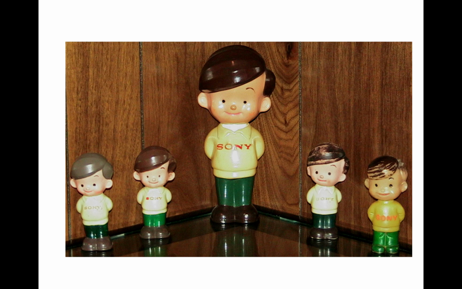In America, they used these dolls to try to market them. This is called Sony Boy. You can see these on eBay. They sell for about $200 now. And when I showed this picture to classes, they had a mixed reaction. Some people think they're cute, others think they're creepy.